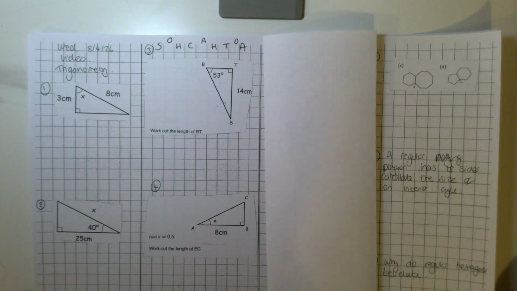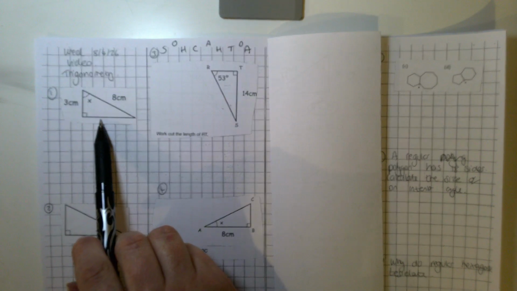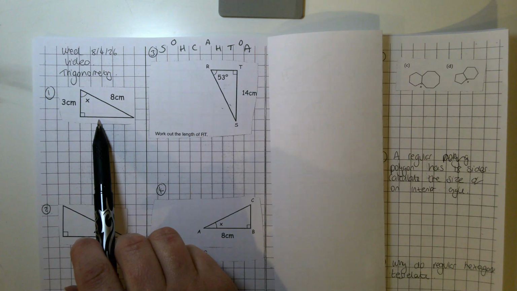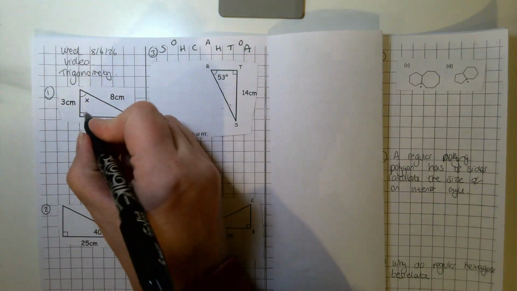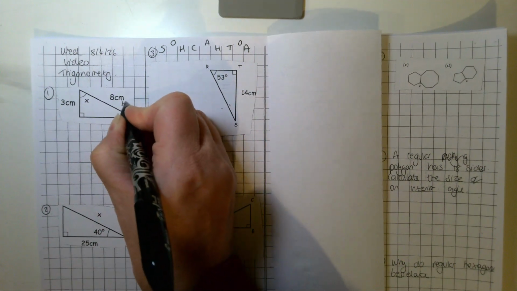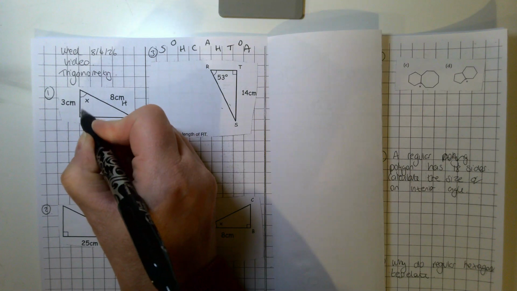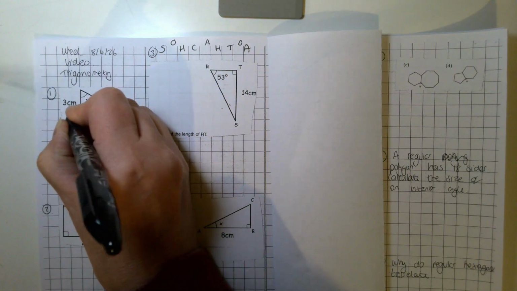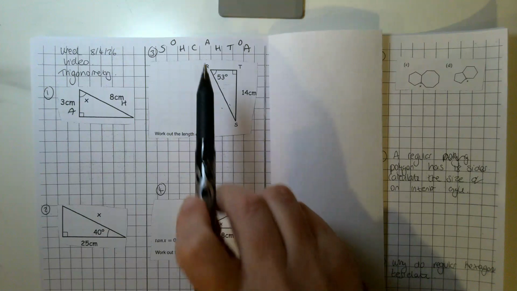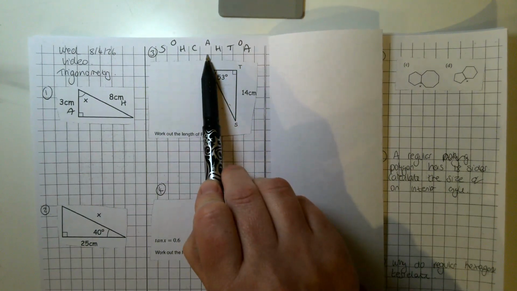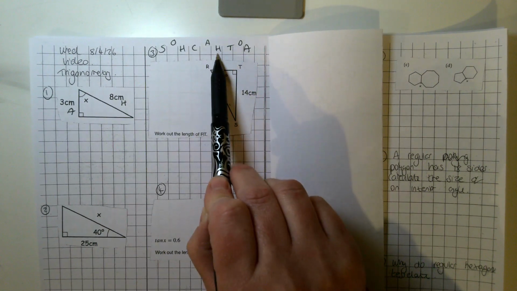Once we're on the right train of thought, we're going to look at our right-angled triangle and decide whether we need SOH, CAH or TOA. To do that, we're going to label what we have. Opposite the right angle is our hypotenuse. Next to the two angles, the right angle and the angle that we want, is called our adjacent. Two lengths, A and H. Is that SOH, CAH or TOA? Well, the only one that contains the A and the H is CAH.